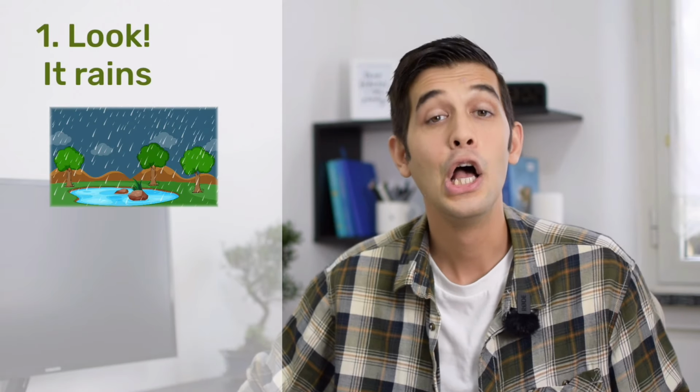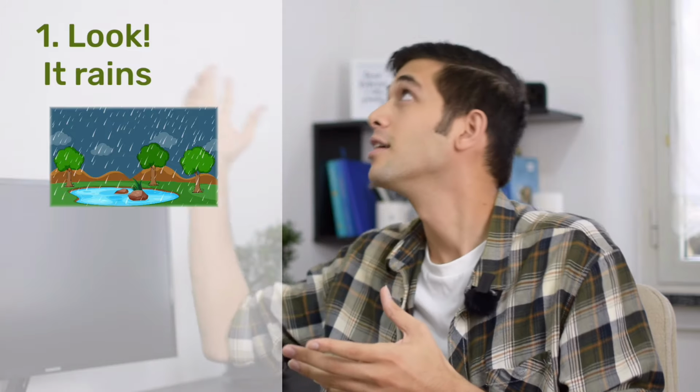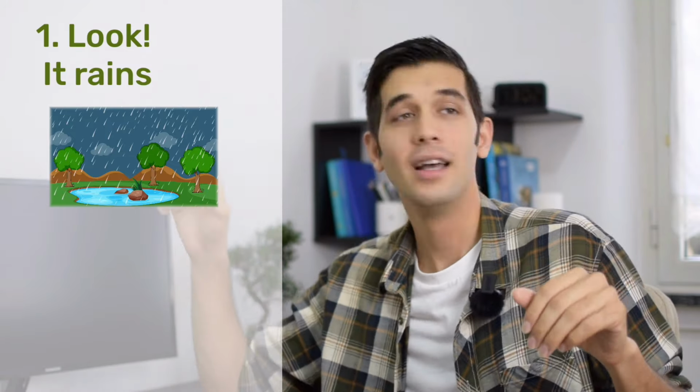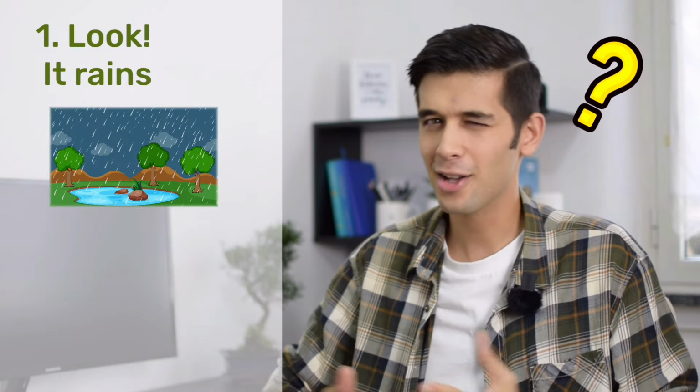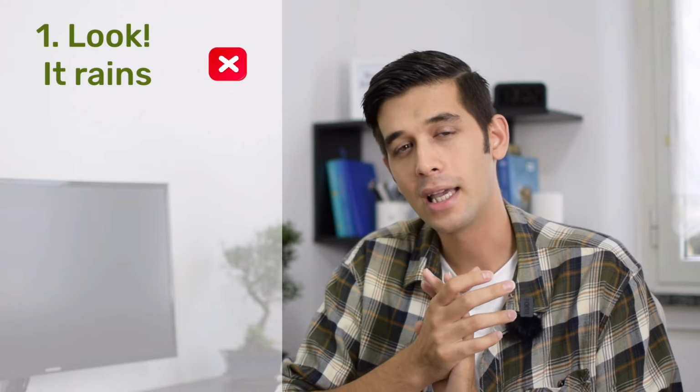Number 1. Look at this sentence. Look, it rains. It's like you open the window and then you see the rain and you tell your friend that, hey, look, it rains. Is it correct? No, this is a common mistake. But why is it not correct?